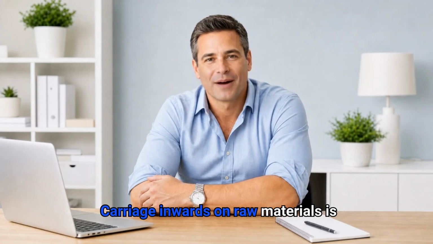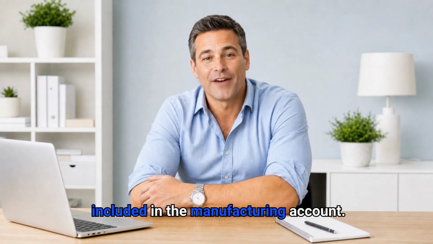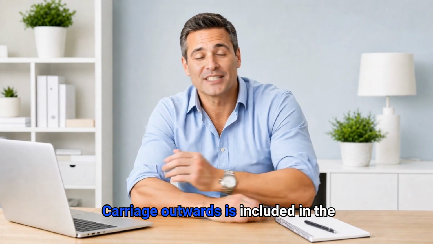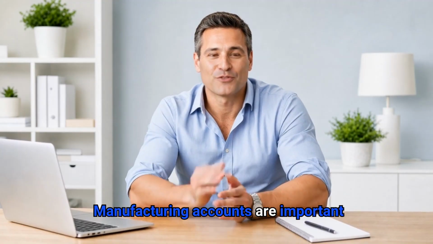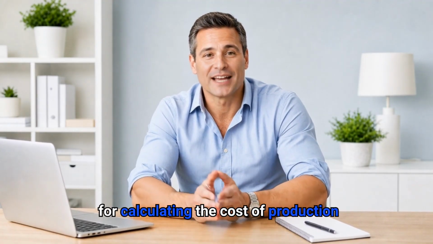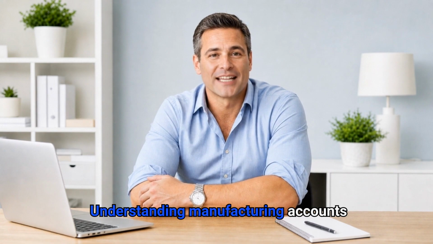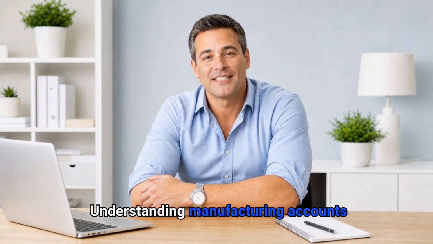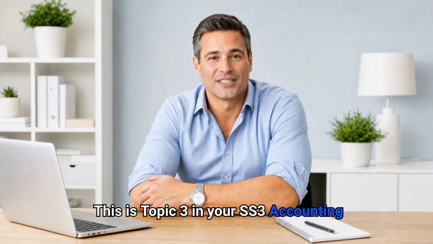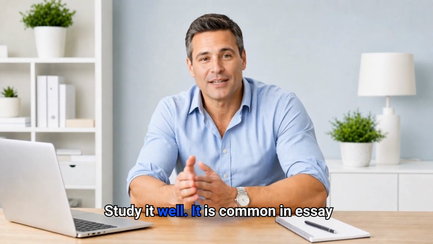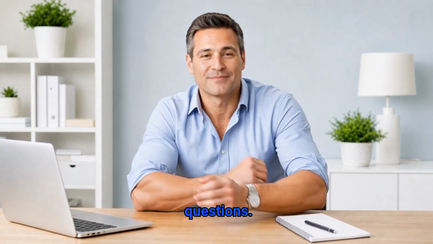Carriage inwards on raw materials is included in the manufacturing account. Carriage outwards is included in the profit and loss account. Manufacturing accounts are important for calculating the cost of production and controlling costs. Understanding manufacturing accounts is essential for accounting. This is Topic 3 in your SS3 accounting series. Study it well. It is common in essay questions. Well done.